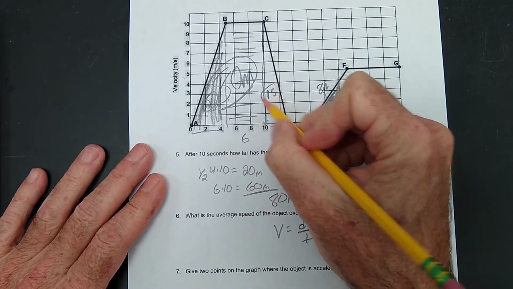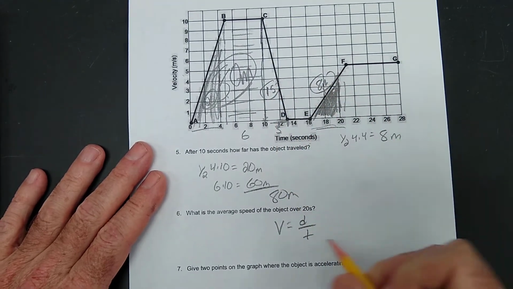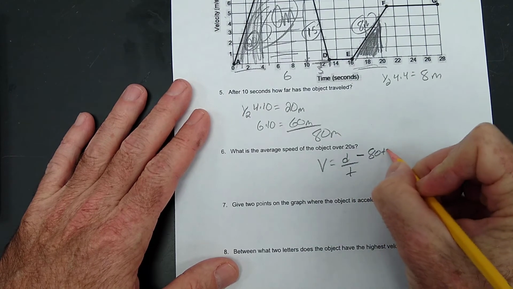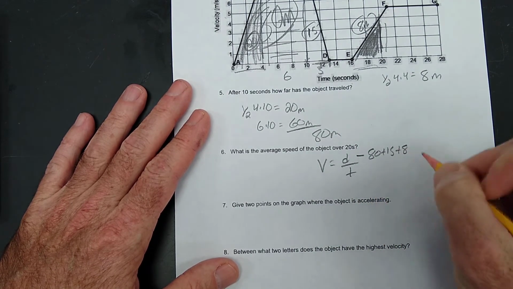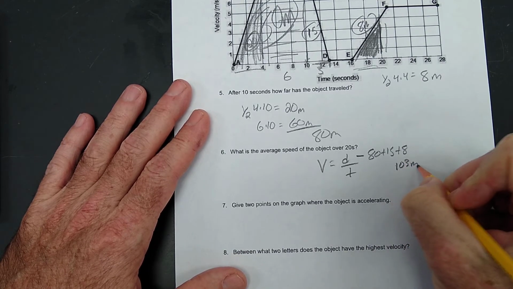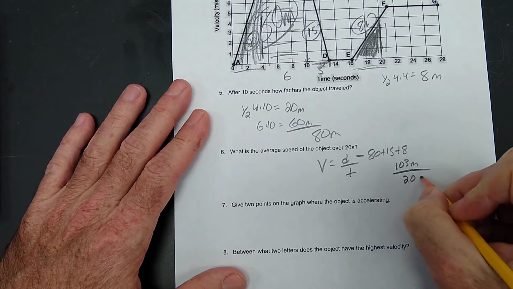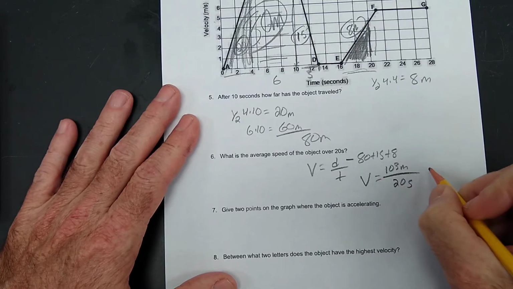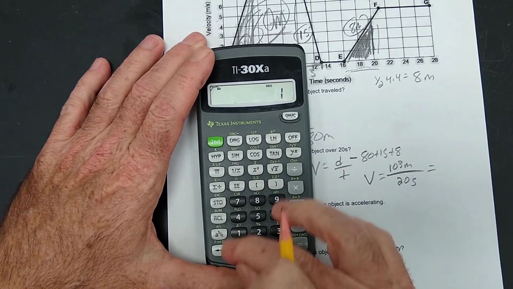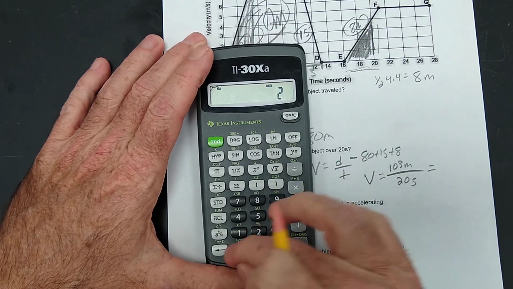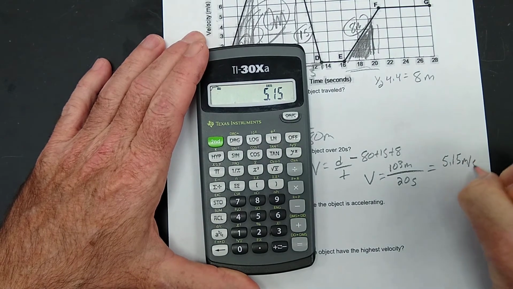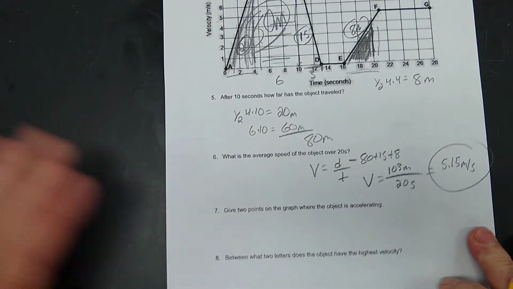So 80 plus 15 plus 8 is the distance. It went 80 plus 15 plus 8. So that is what, 103? Went 103 meters in 20 seconds. So the average velocity was a little greater than 5 meters per second. 103 divided by 20 equals 5.15 meters per second. All right, looking good.